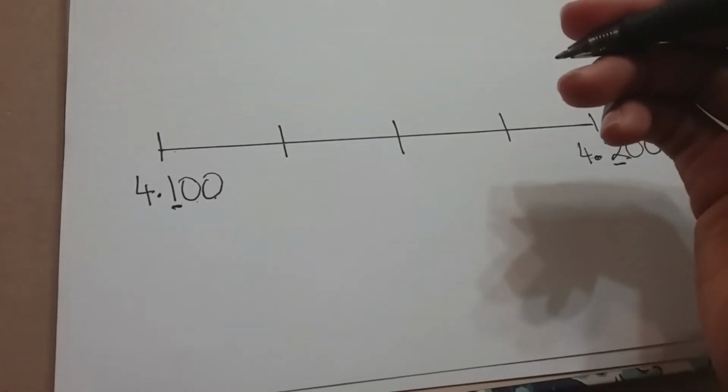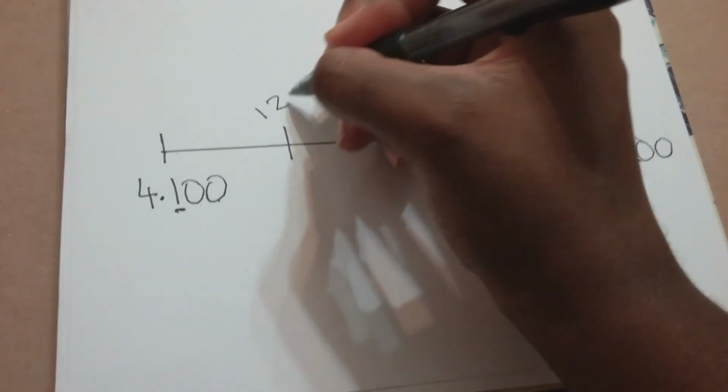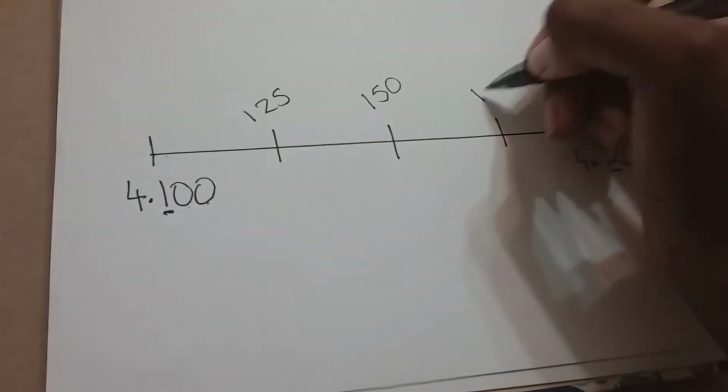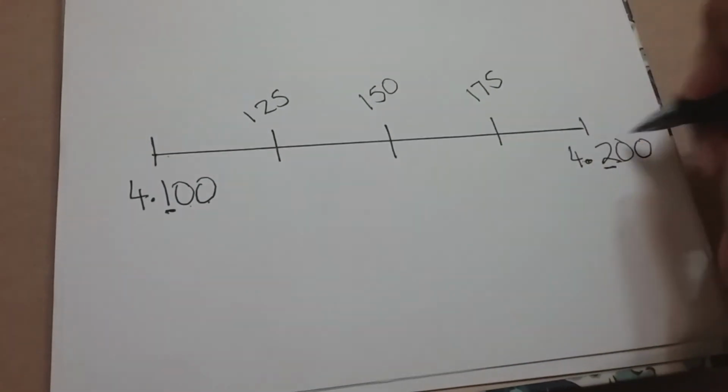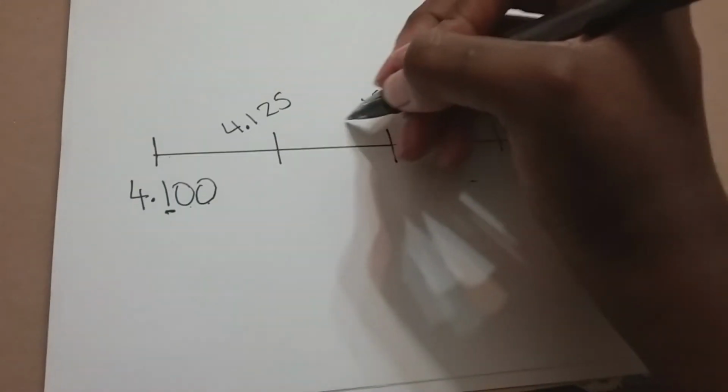Remember what I said about quarters? 100, 125, 150, 175, 200. And all I do is put back the rest of my number, 4 point.